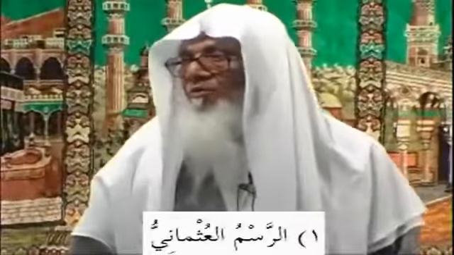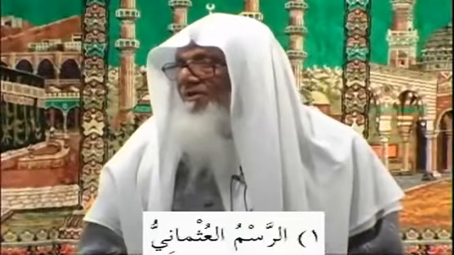Now, this is the consonantal text which was prepared under the supervision of Uthman radiallahu anhu, and that is why it is called the Uthmanic text, or Uthmanic codex, Al-Rasm al-Uthmani. Please be clear that Al-Rasm al-Uthmani does not mean a style of writing. It means the text as was prepared by Uthman radiallahu anhu, not by him, by his calligraphists, under his supervision.